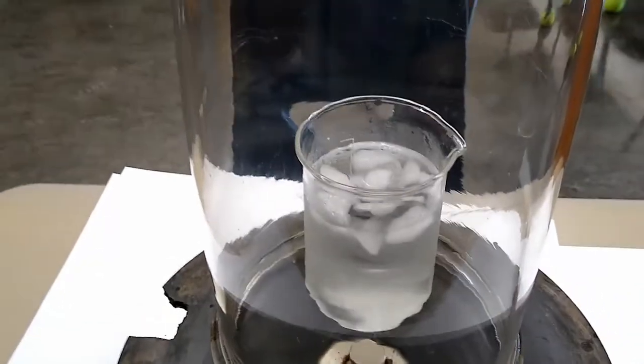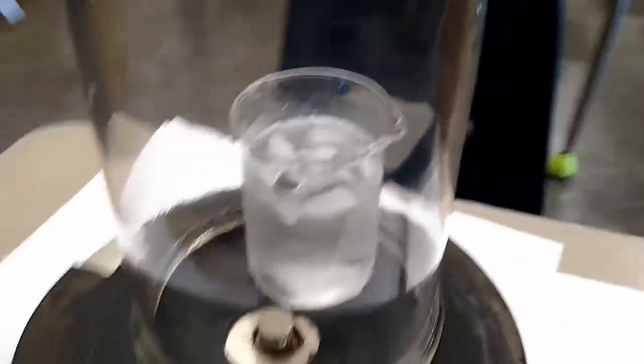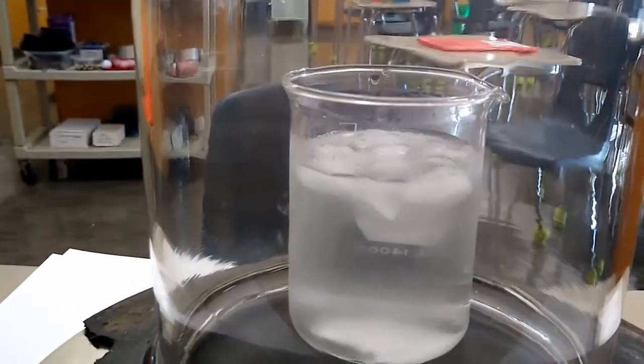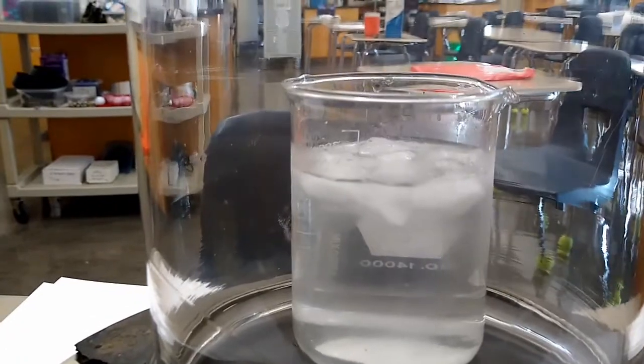Okay, this is water at 0 degrees Celsius. It's got ice. I'm going to turn on the vacuum pump. Again, this is a jar sealing, and it's going to remove the air out, and we should see boiling. See the condensation on the outside of the jar? Now watch.